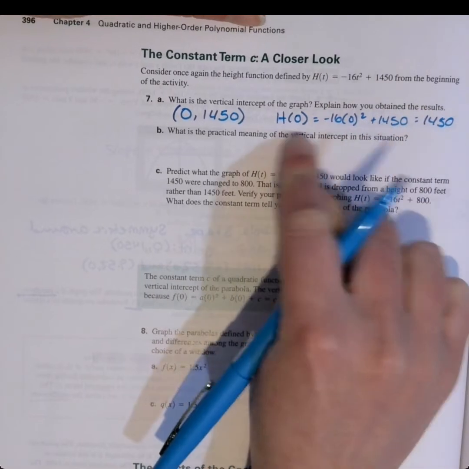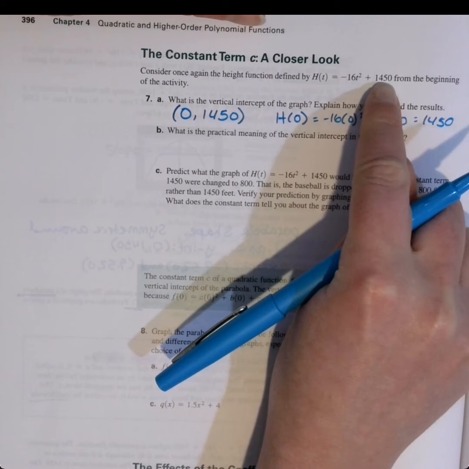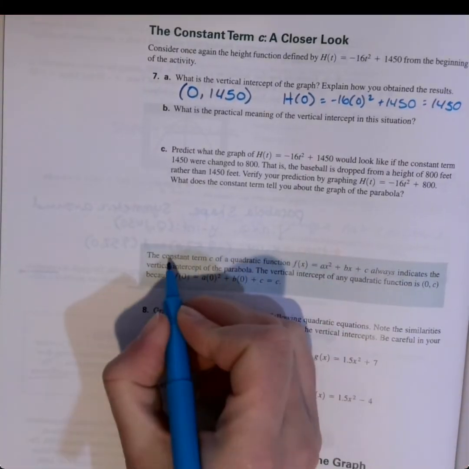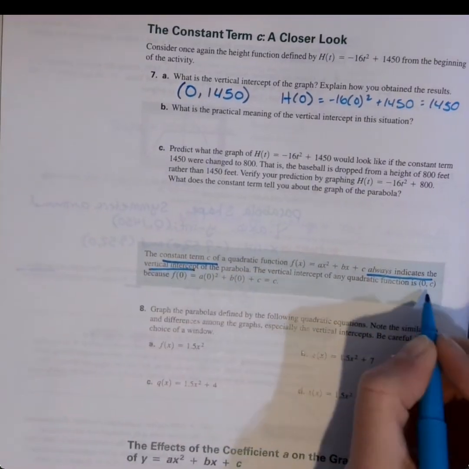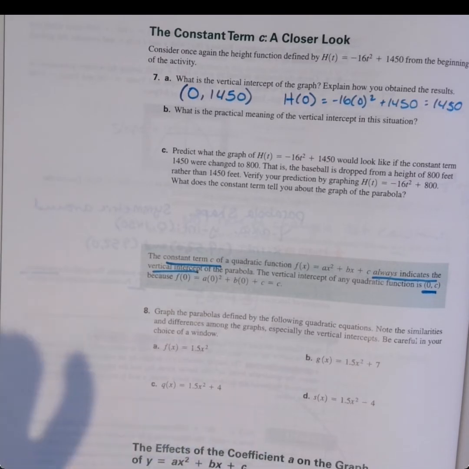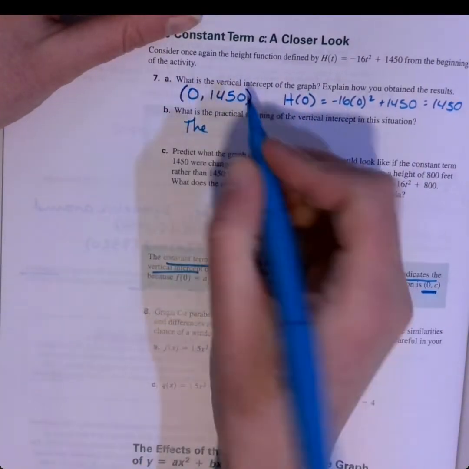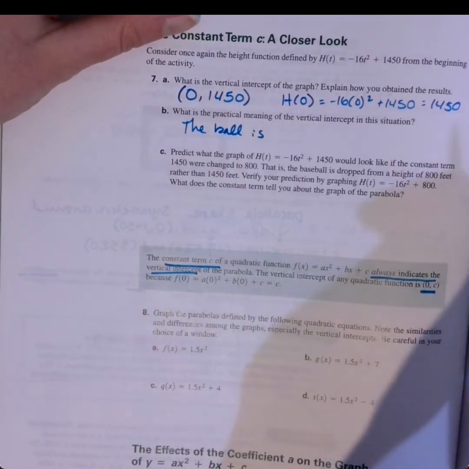When you plug 0 into the function, any place that has a variable is going to become 0, and there'll never be a 0 on the c value, so the c value is going to correspond with the vertical intercept. So just a note down here, the constant term c always indicates the vertical intercept of the parabola. So the vertical intercept is that ordered pair 0, c. Yeah, because when you plug in 0, a times 0 plus b times 0 plus c is going to equal c. Okay, what's the practical meaning of the vertical intercept? So initially, the ball is dropped from a height of 1,450 feet. After 0 seconds, right? That's just where it's dropped from.